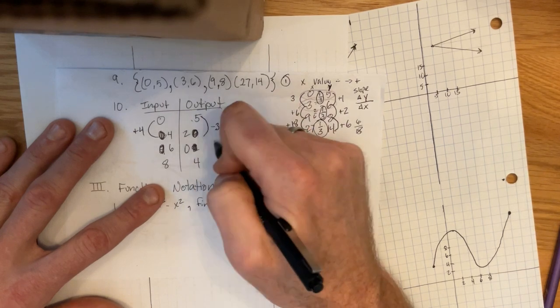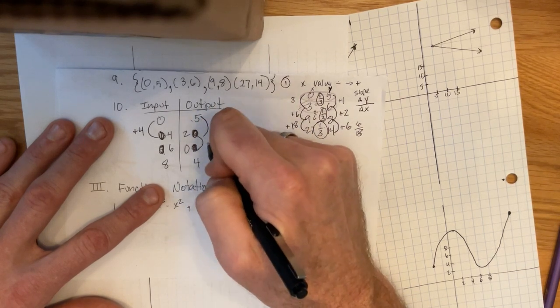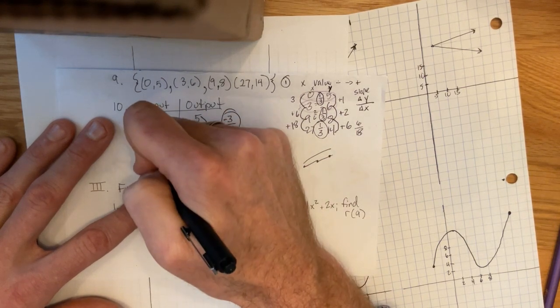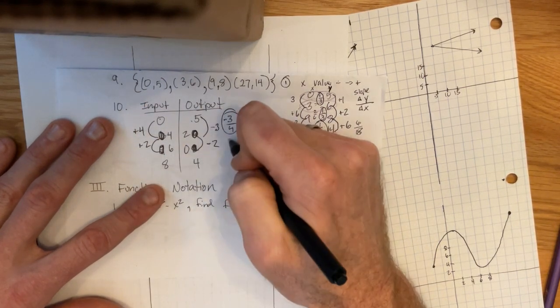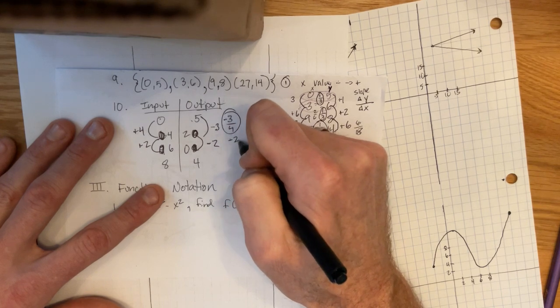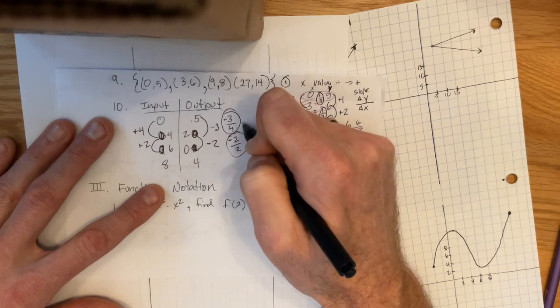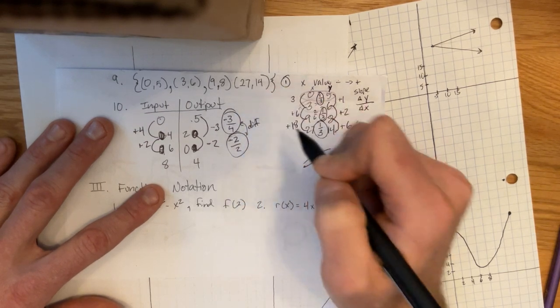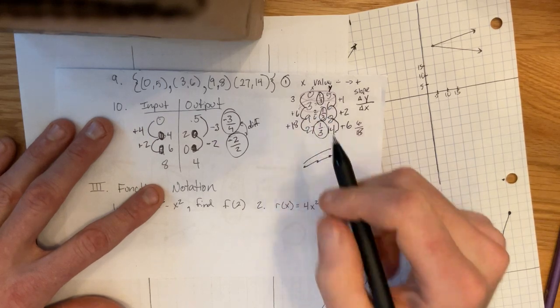Start with 2, I go to 0. That's a change of negative 2. I start with 4, I get to 6. That's a change of positive 2. So this slope is negative 2 over 2. All right. Notice that these are not the same. These are different, right? That tells us that the slope changes, which tells us that it's not a straight line.